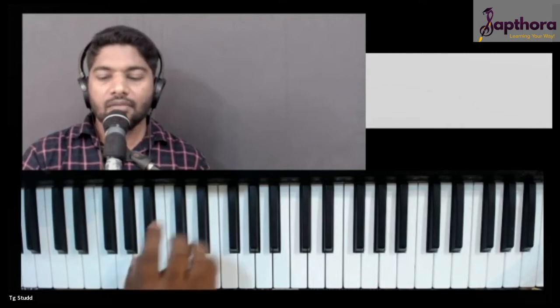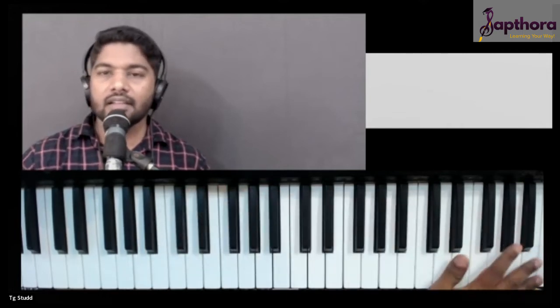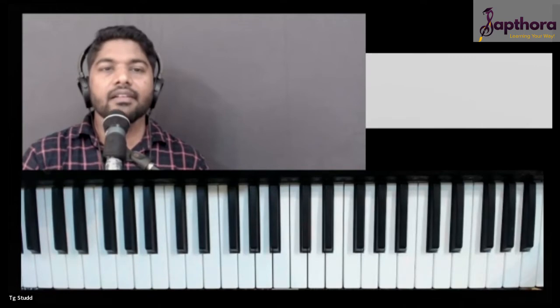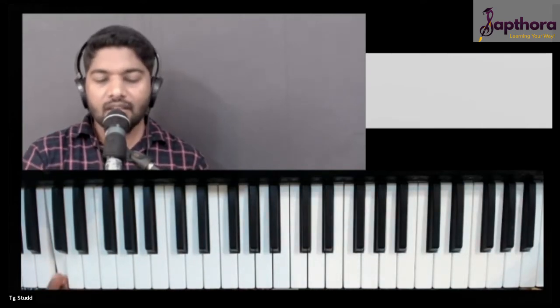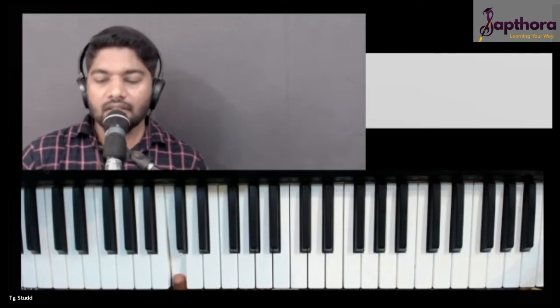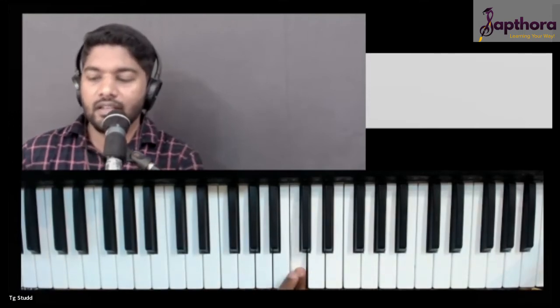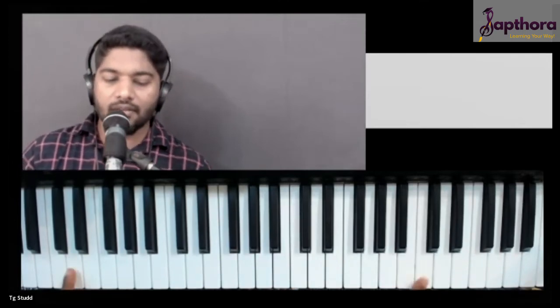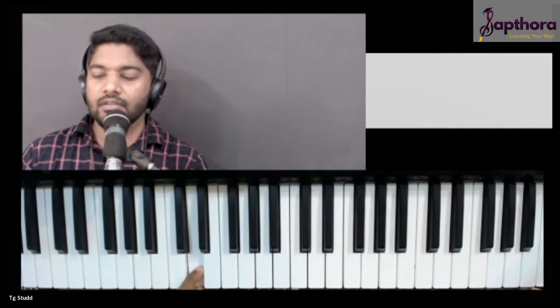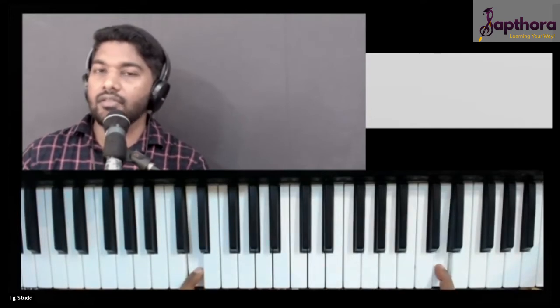Now what do we do for the other keys that are here? They are called related to numbers. So the first C is called C1, the second C is called C2, then the third C is called C3, then the fourth C is called C4. Likewise, the first D is called D1, second D2, D3, D4.